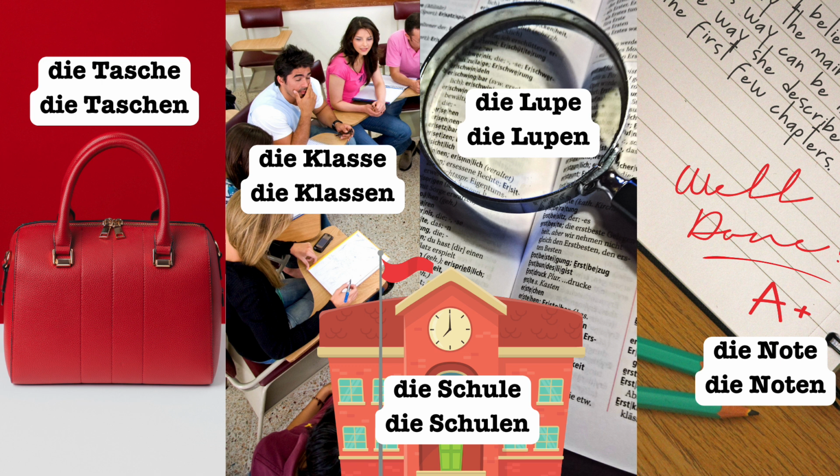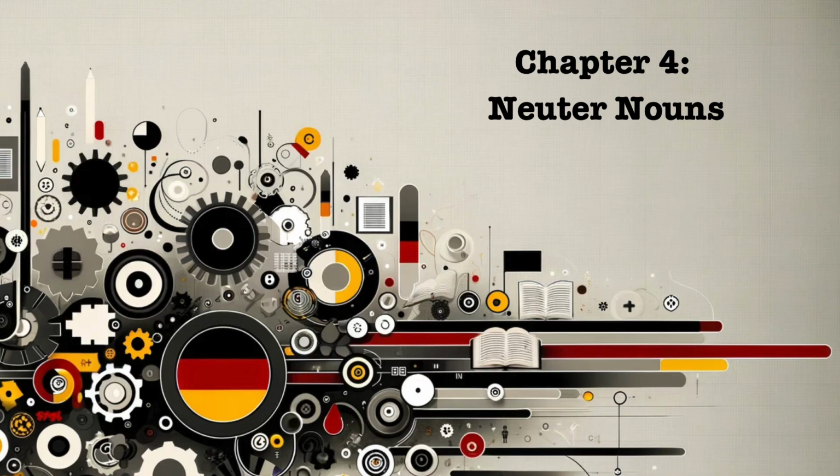Another cool thing is the plural forms of all of these nouns, when they end with an E, would be an N at the end for the plural, such as die Taschen, die Klassen, die Lupen, die Noten, and die Schulen.